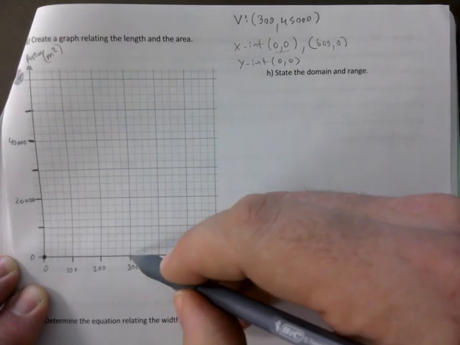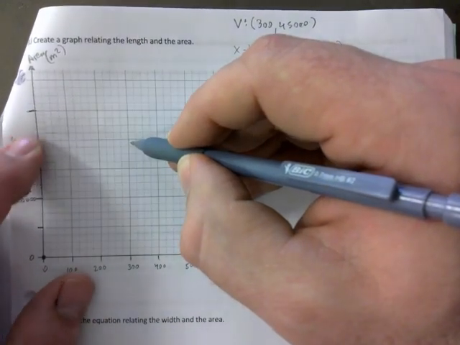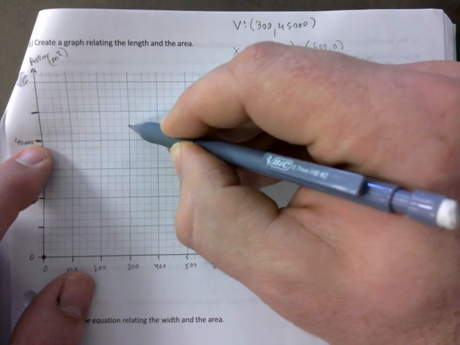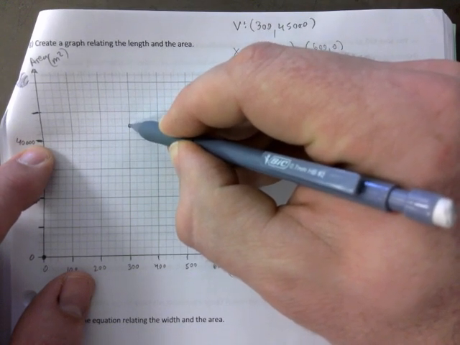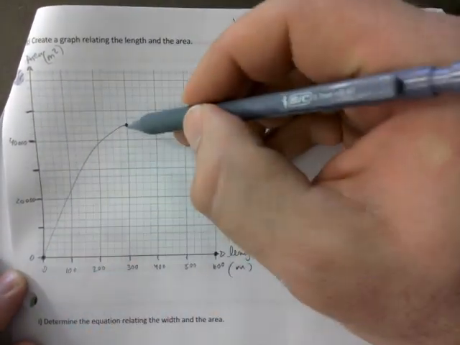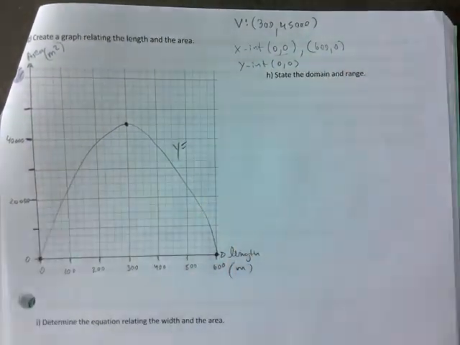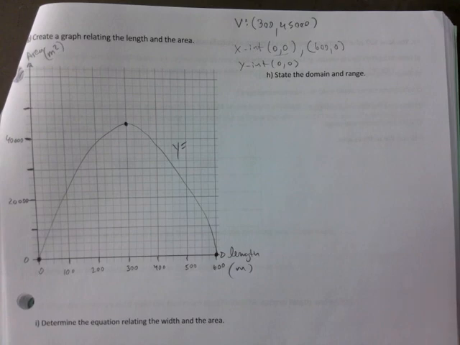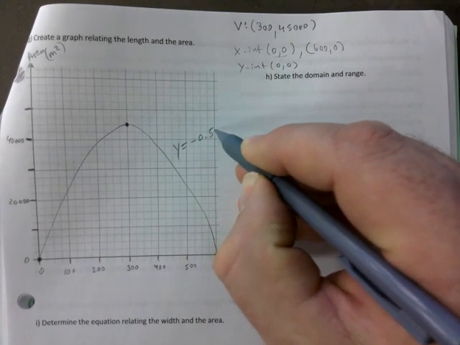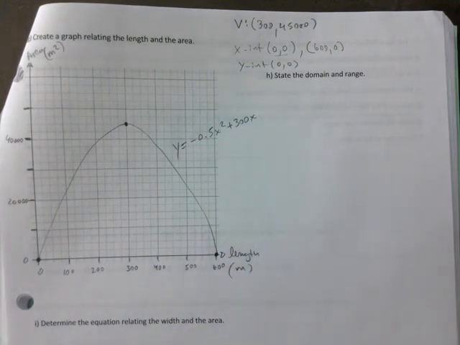And 345,000. So this would be 50,000 way up here. So 45,000 is right in between these two. You do that and that. Y is equal to negative 0.5x squared plus 300x. Boom, you're done.